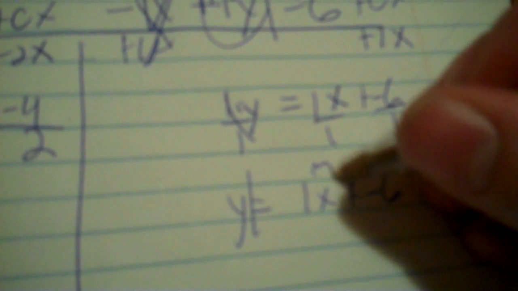Now you can divide by 1. Nothing really changes when you divide by 1, but I'll just do it, okay? And I've got m and b. So slope is 1 over 1, and the y-intercept is negative 6, okay?